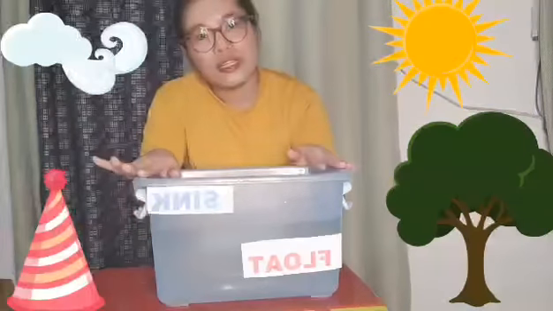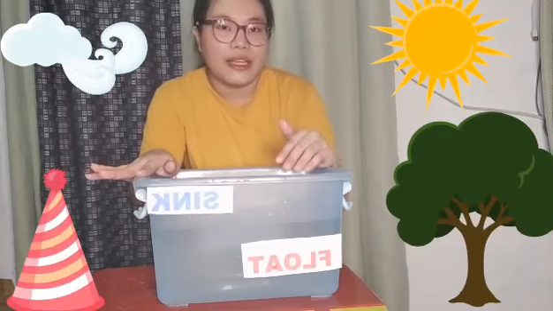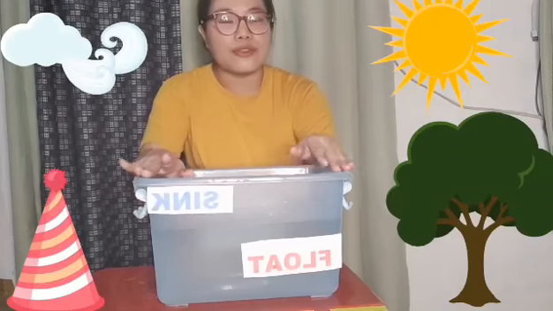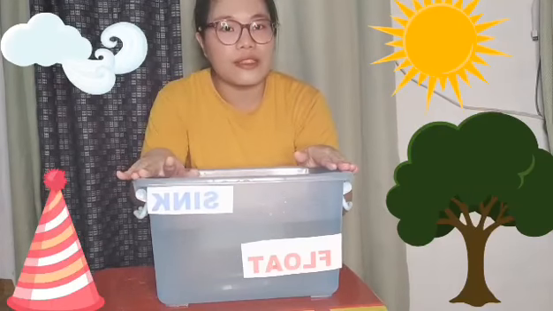So, do you know why some objects, when placed in the water, will sink to the bottom, and when other objects are placed in the water, they will float? And now I will tell you, it has to do with density.